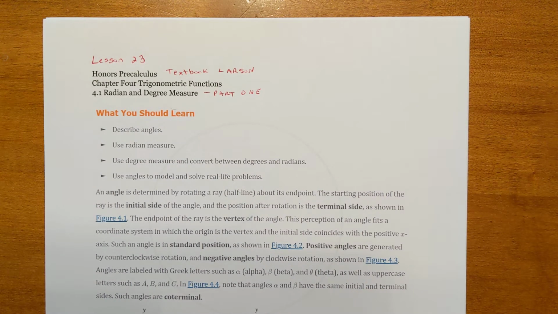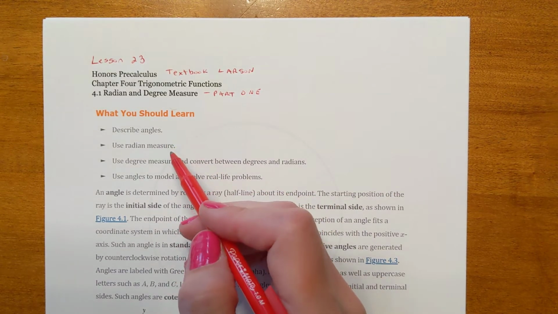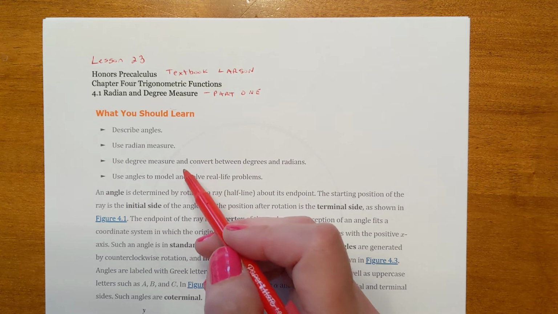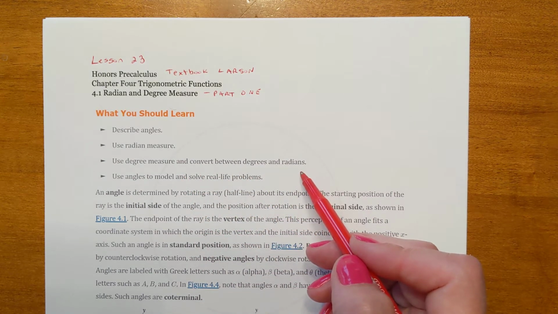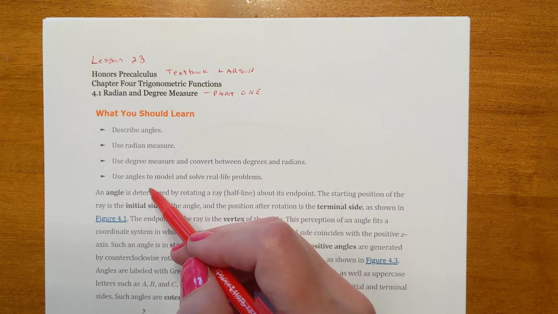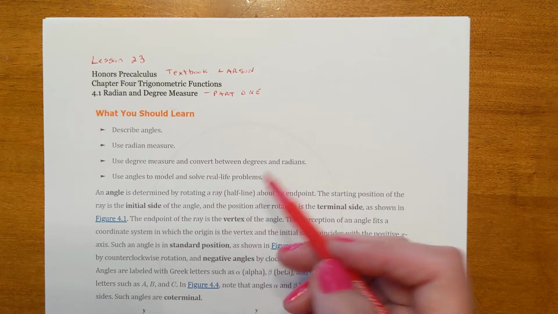We are on lesson 23, chapter 4, trigonometric functions, radian and degree measure. We're going to break this into two parts, so we'll call this part 1. What we're going to work on today is describing angles using radian measure, using degree measure, and converting between the degrees and radians.